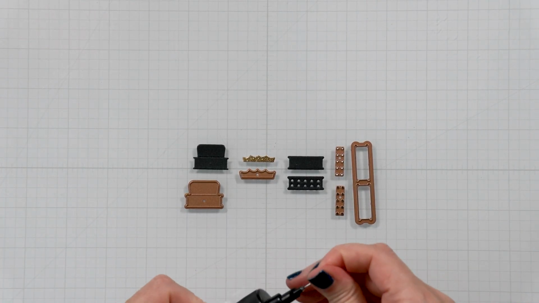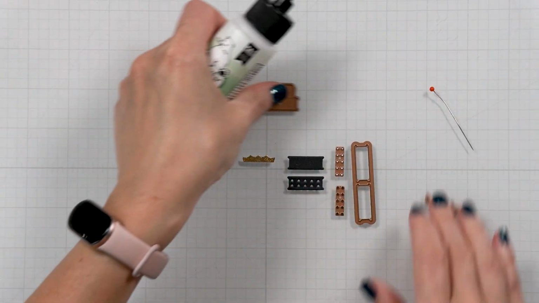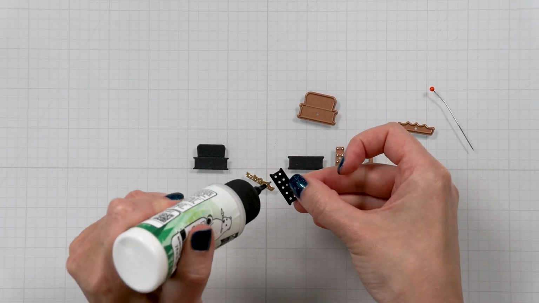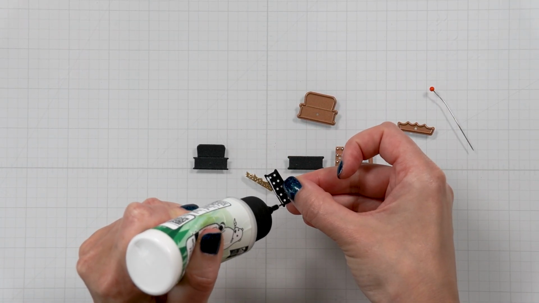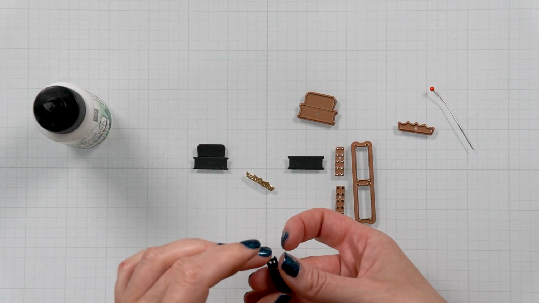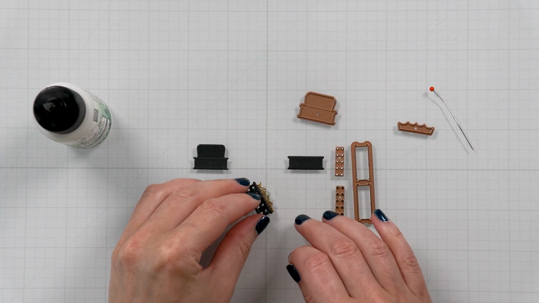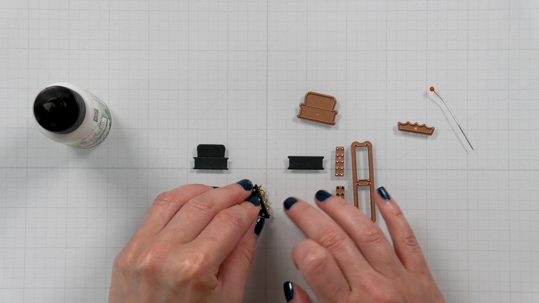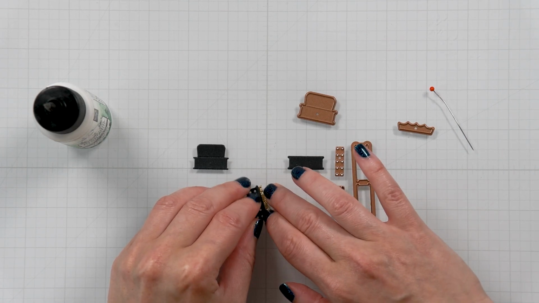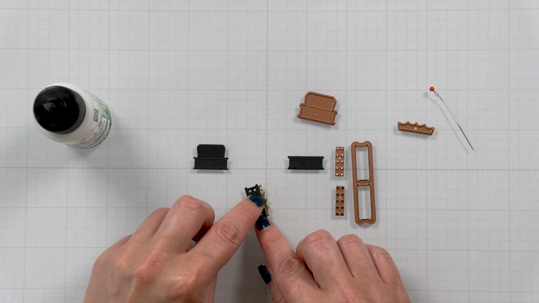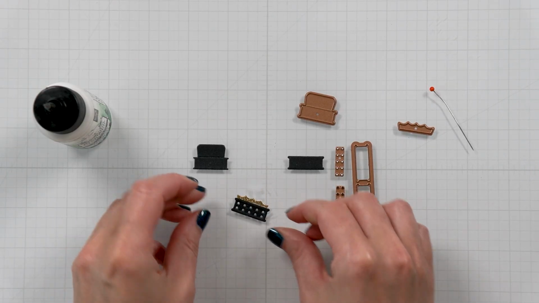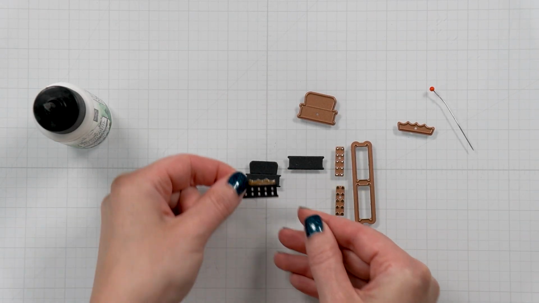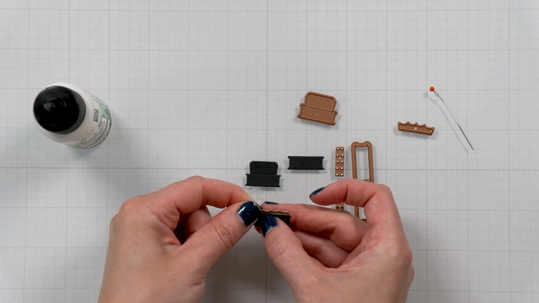So let's go ahead and assemble the pieces. I'm going to add the gold piece to this black piece with the die cut stitched detail. Not going to add stitching, but you can if you want to. Okay, and then I'm going to add this onto the hat piece.